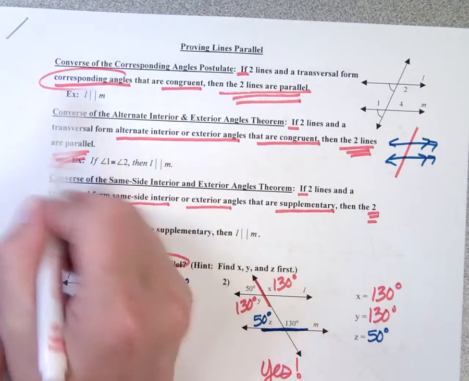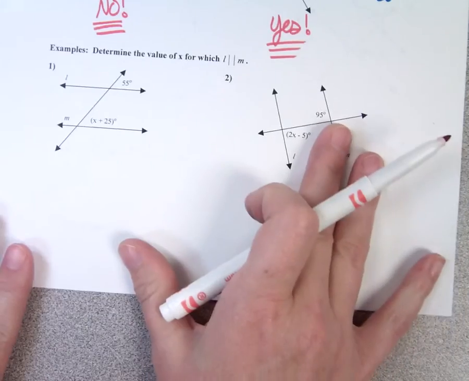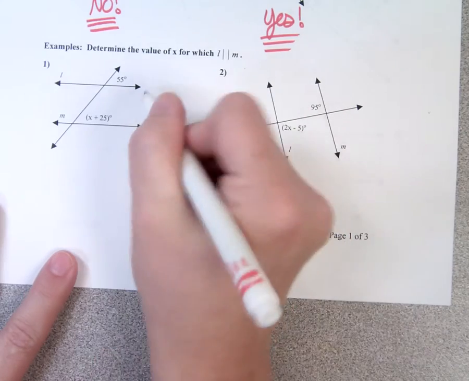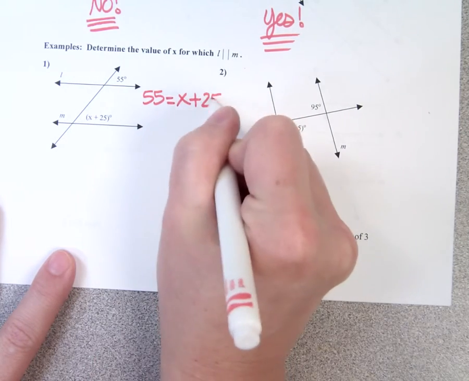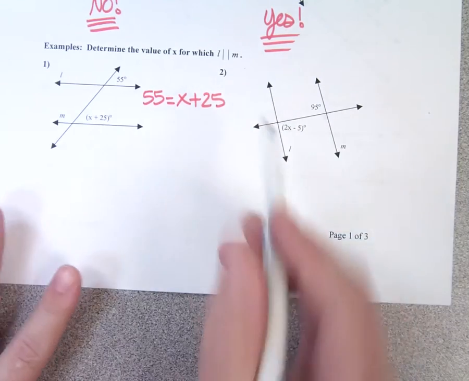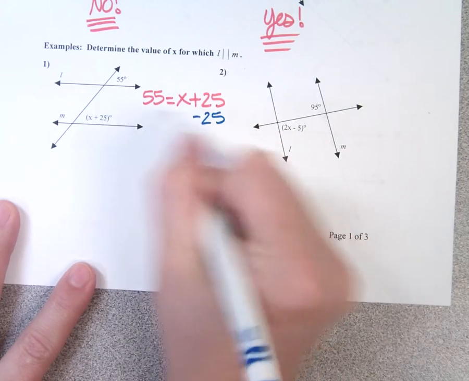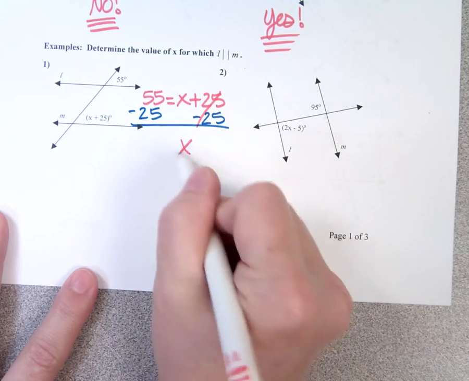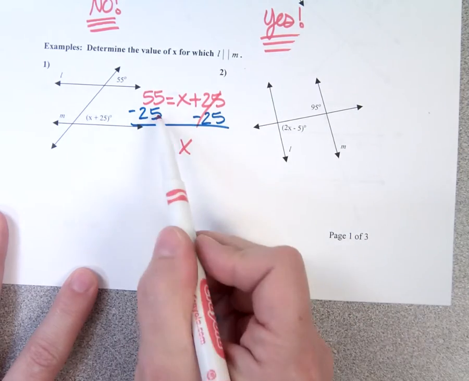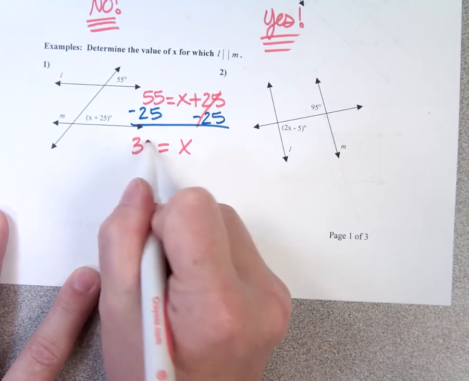Congruent. I want my corresponding angles to be congruent. So that's what I'm going to do. I'm going to set them equal to each other. So I set 55 equal to x plus 25, and then I just solve that equation. To move a positive 25, I'm going to subtract it. If I do that, the x drops, the equals drops. 55 minus 25 makes 30.